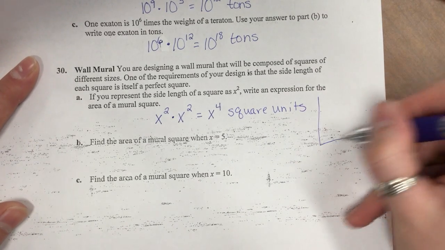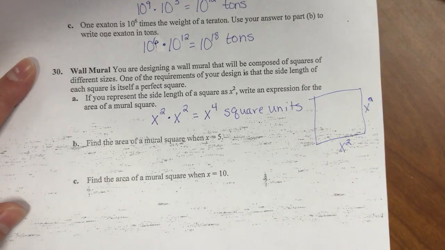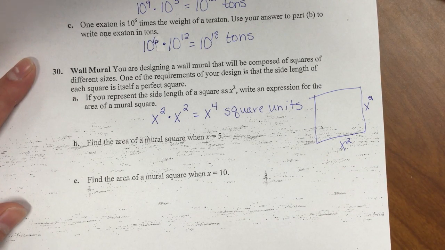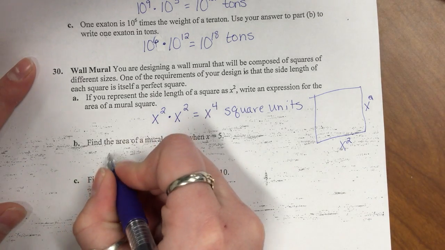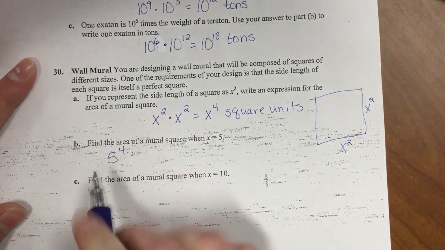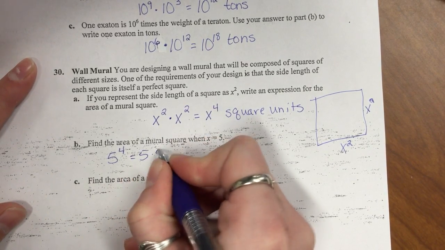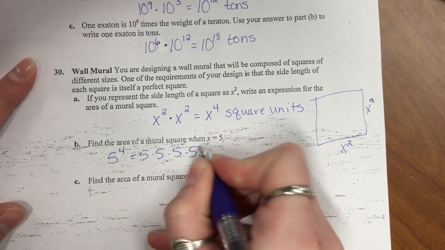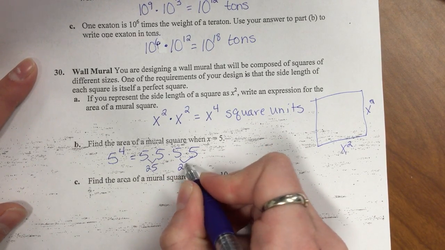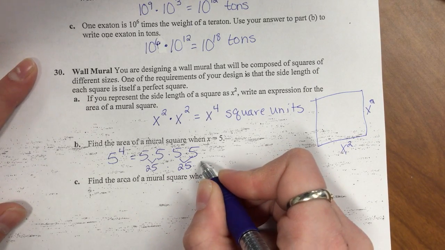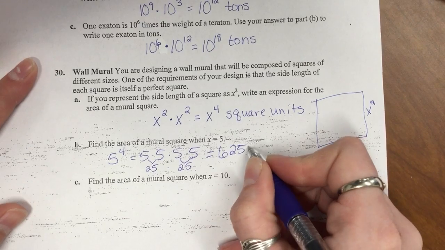Okay, drawing a picture, x squared, x squared. Okay, find the area of a mural when x is 5. Well, 5 to the 4th, putting 5 in for x, that is 5 times 5 times 5 times 5. 5 times 5 is 25. 5 times 5 is 25. 25 times 25 is 625. Square units.